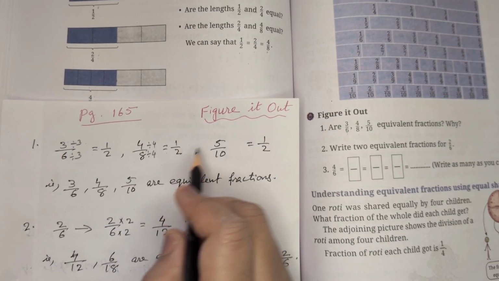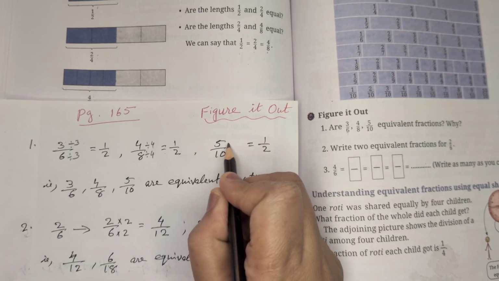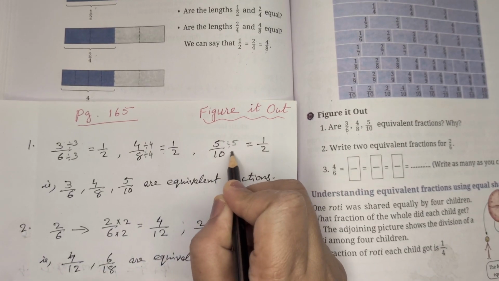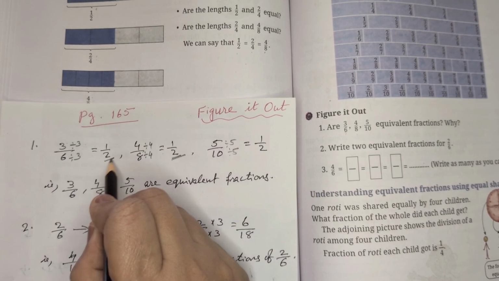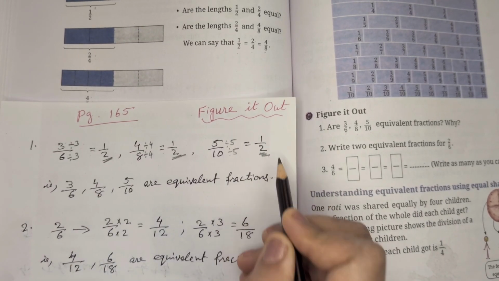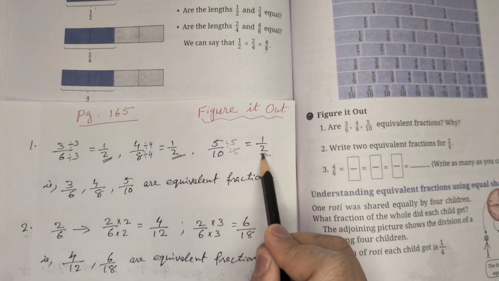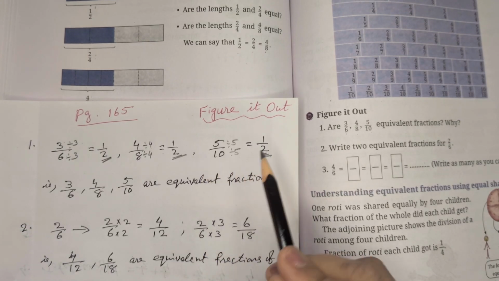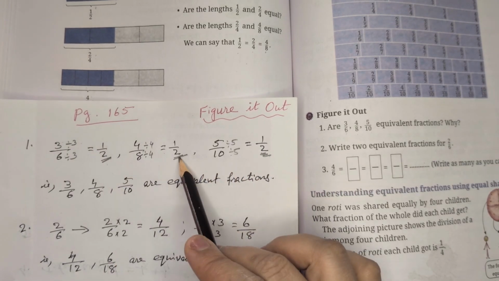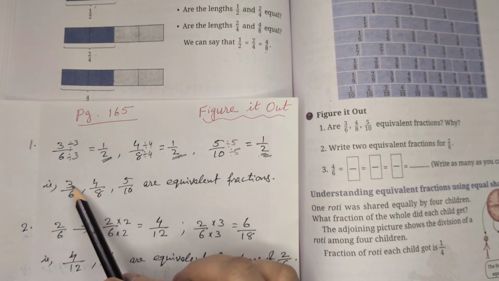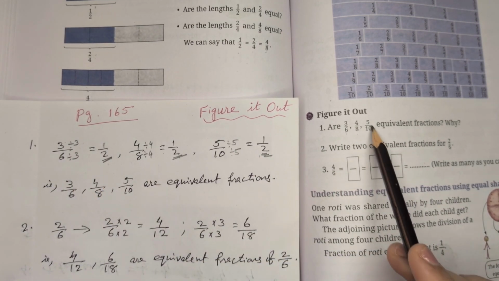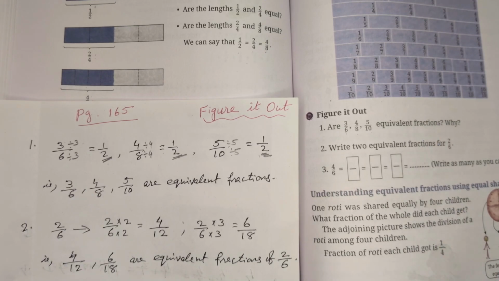So we are getting 1 by 2. 5 and 10, we can divide both the numbers by 5, which is equal to 1 by 2. Here all three fractions, when we are simplifying, we are getting the same fraction 1 by 2. If we get the same fraction after simplification, then we can say they are equivalent fractions. So 3 by 6, 4 by 8, 5 by 10 are equivalent fractions.